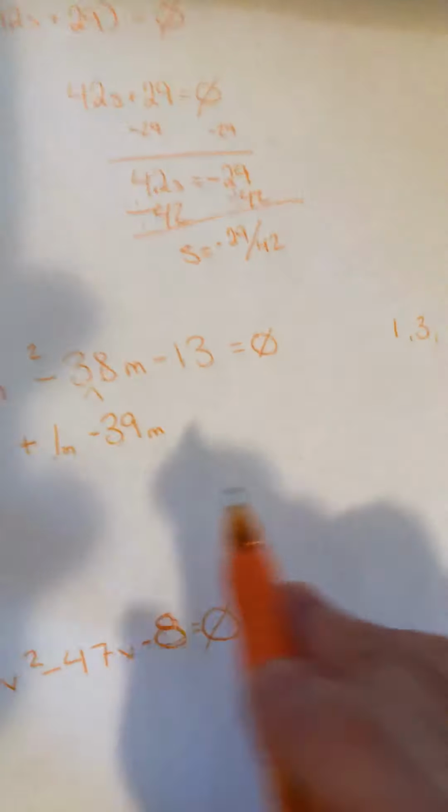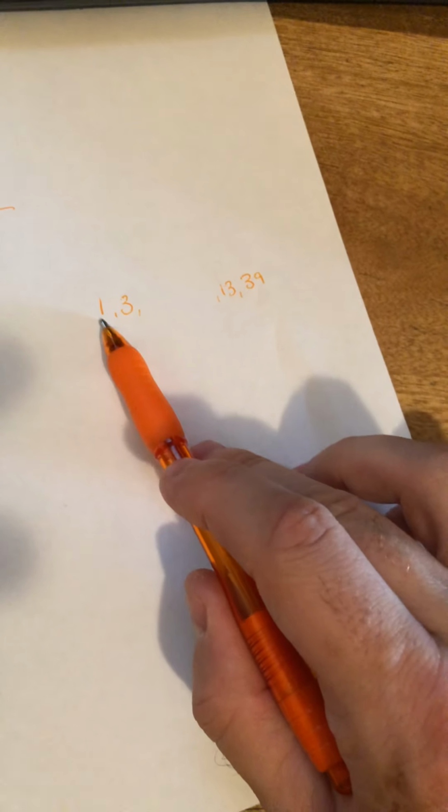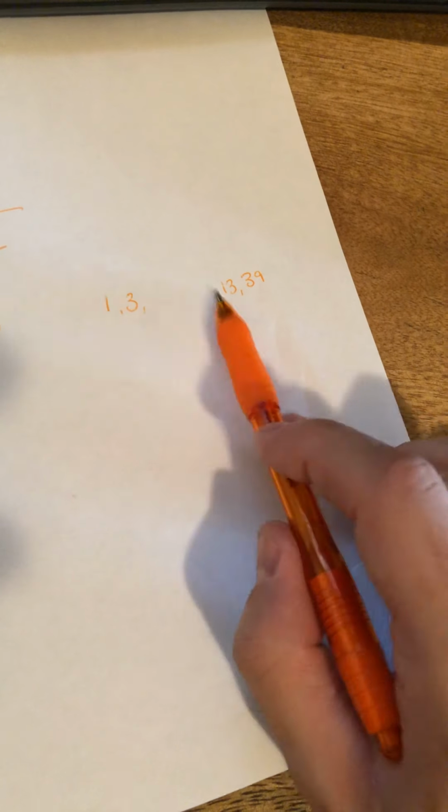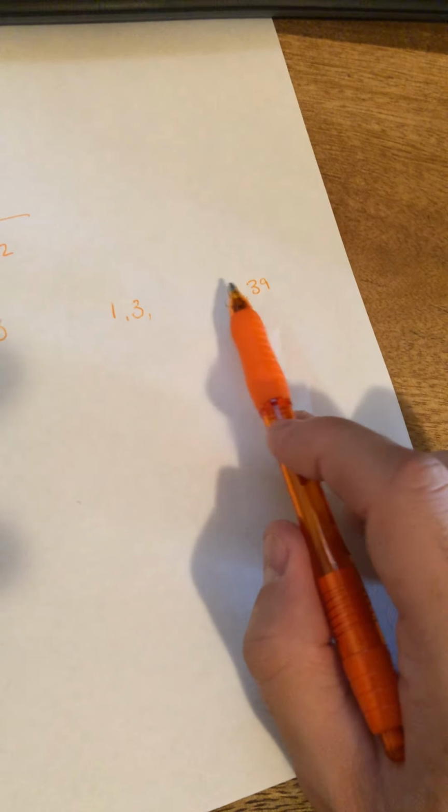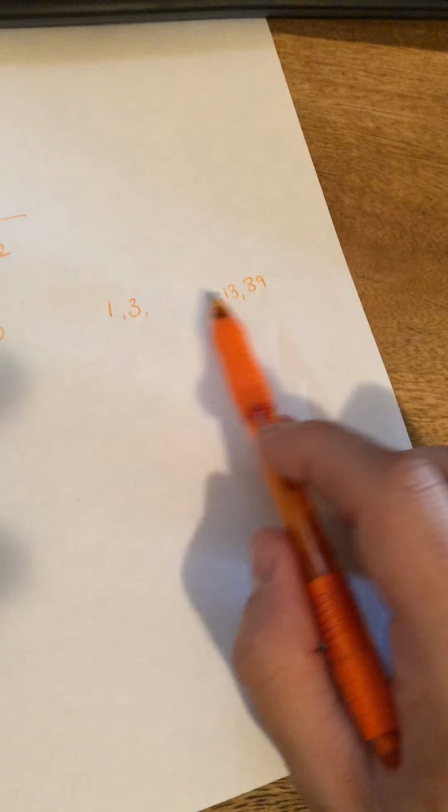Looking back over here, that's the reason we used 1 and 39. 3 and 13, if you put this as negative, this is positive, it would give you negative 10. If you made this one negative, this one positive, it would give you negative 10, that wouldn't work.